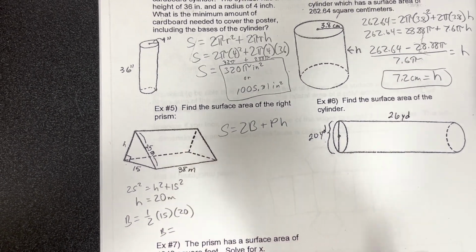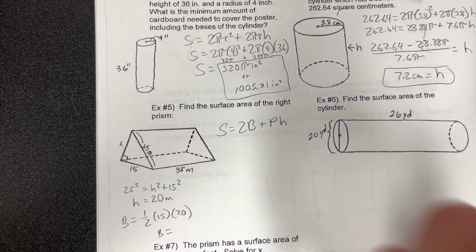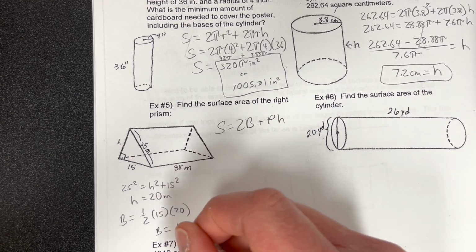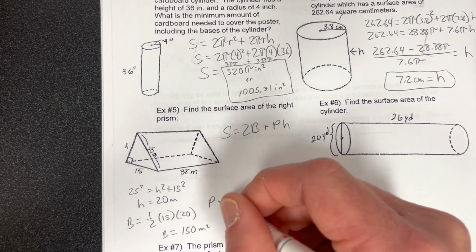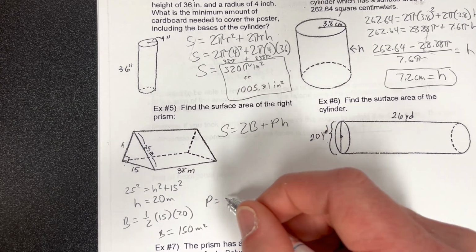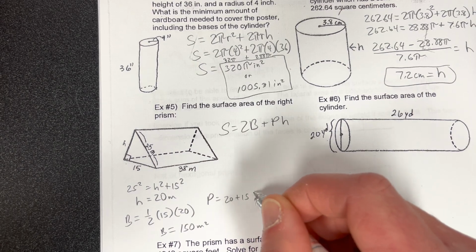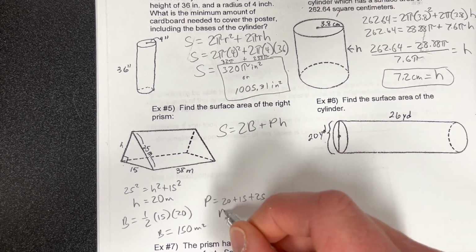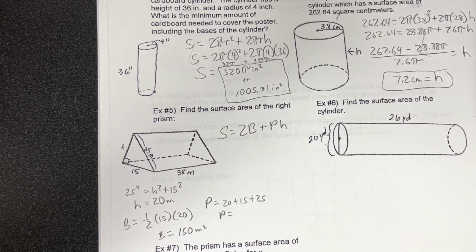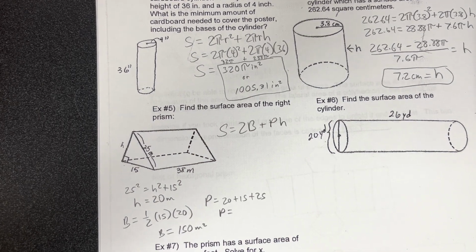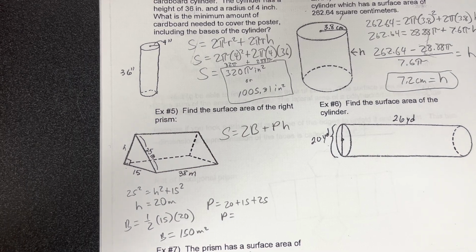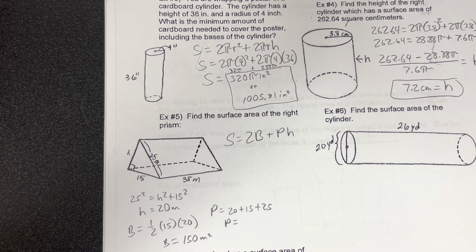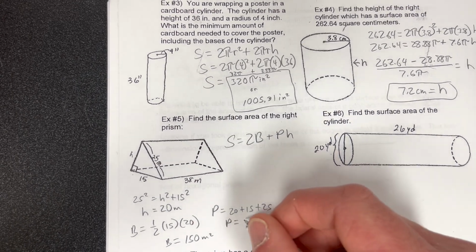And my big B is 150 meters squared. And my perimeter is going to be 20 plus 15 plus 25. So that's 35, and we added, oh yeah, that'll be 60.